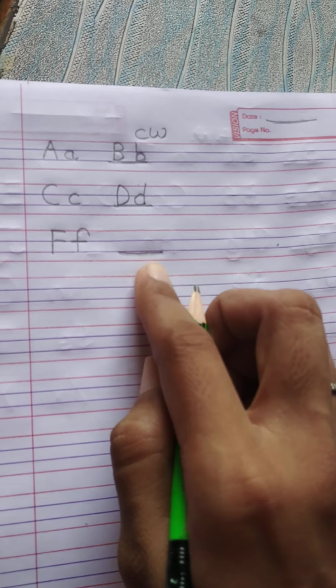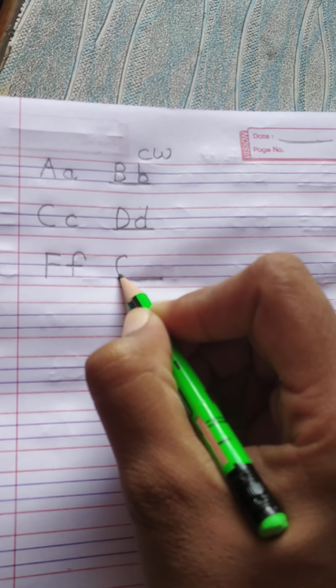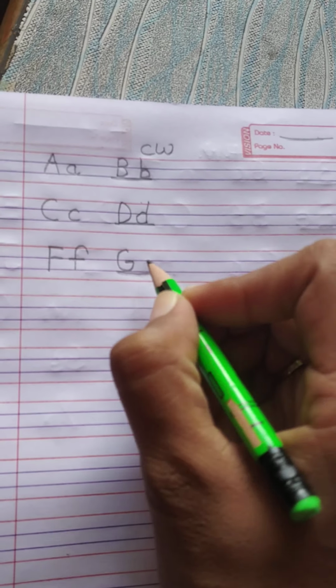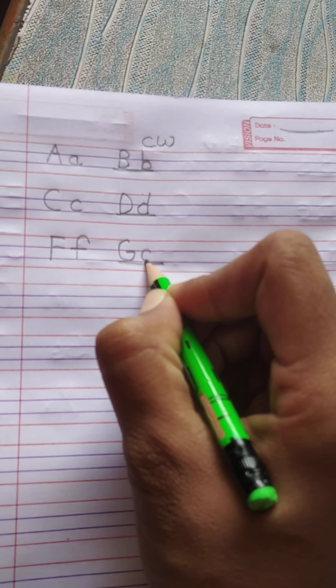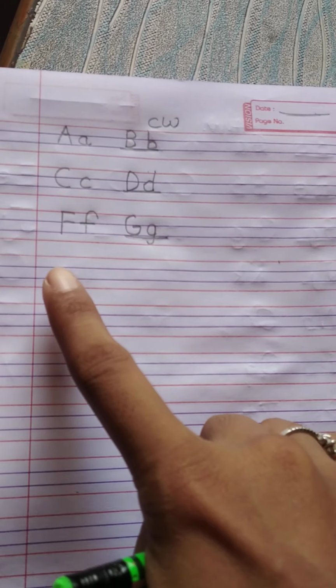After F, G. Yes. Right here, half circle, sleeping line. This is capital G. Now small g: half circle, standing line, curve. This is small g. Okay, now write here in the next line.